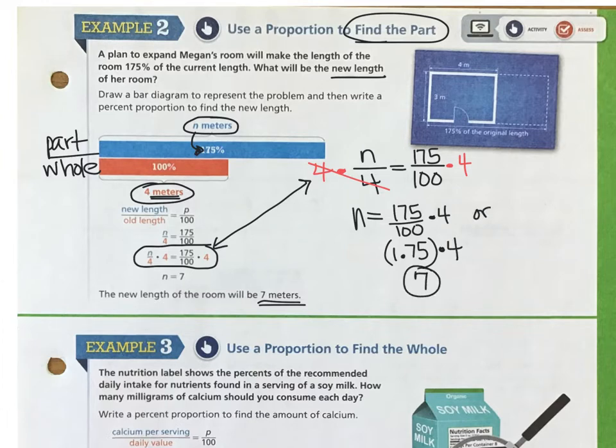Or you can do 175 times 4 and divide that result by 100. What you would end up with when you multiply that is 700 over 100, which is equal to 7. So there are two ways to do the computation in order to solve that proportion.